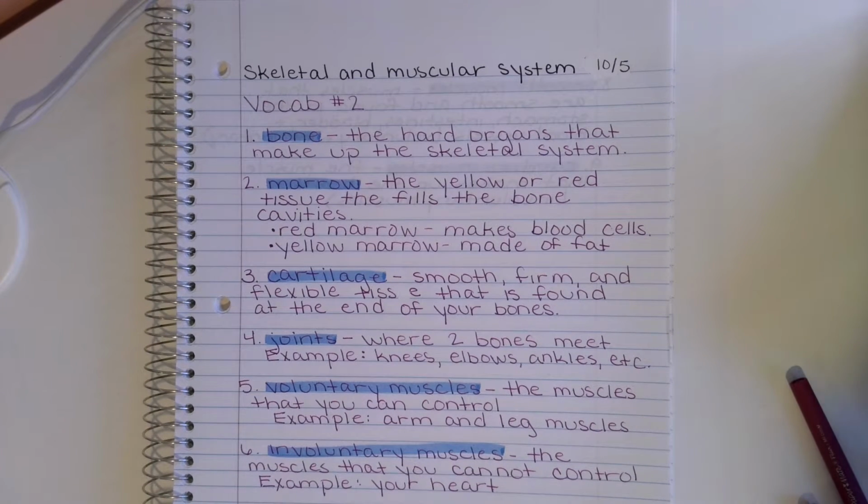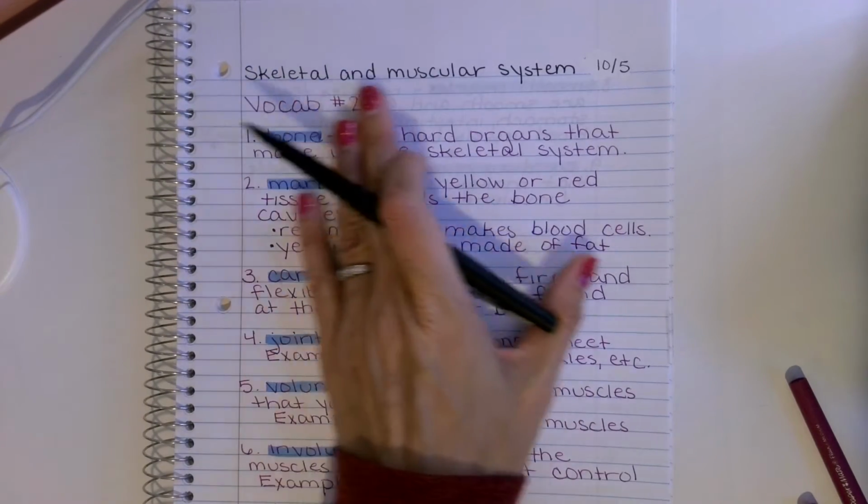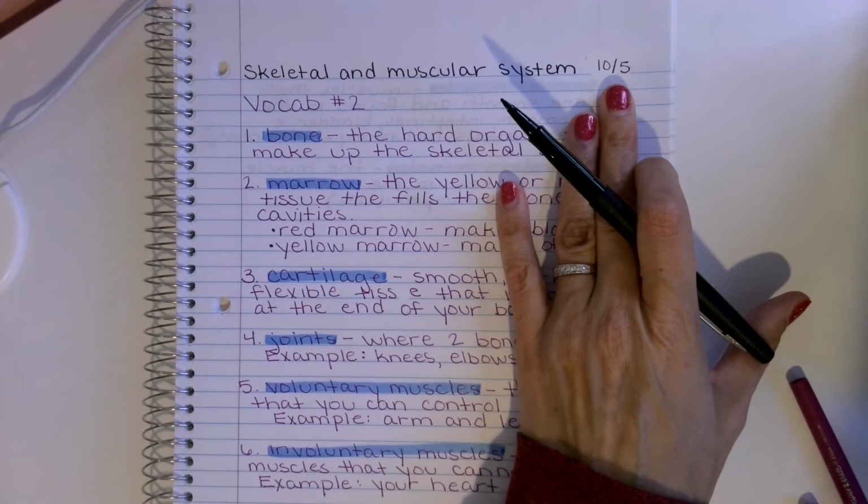Okay, so we're going to do our vocabulary. This is the second set for human body. We did multicellular and single cellular or unicellular last week. So this week we're starting our skeletal and muscular systems. So go ahead and put that title on the top of your page. Today is October 5th.